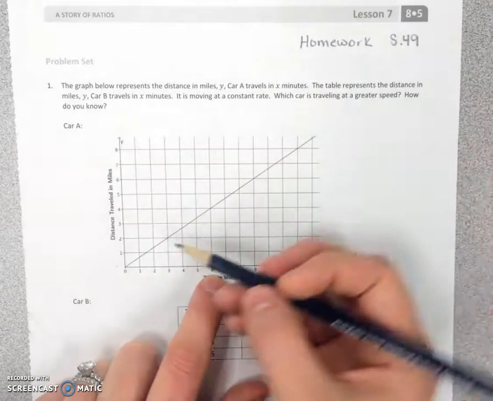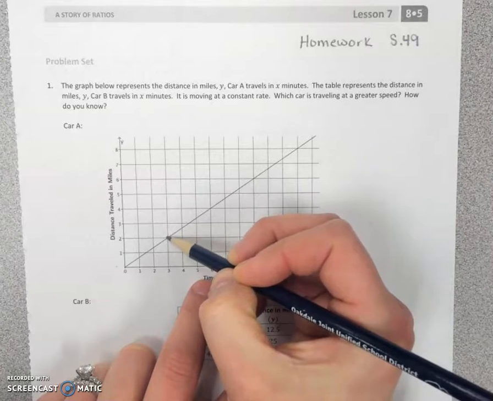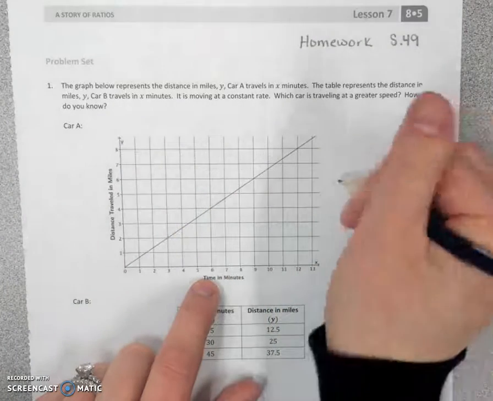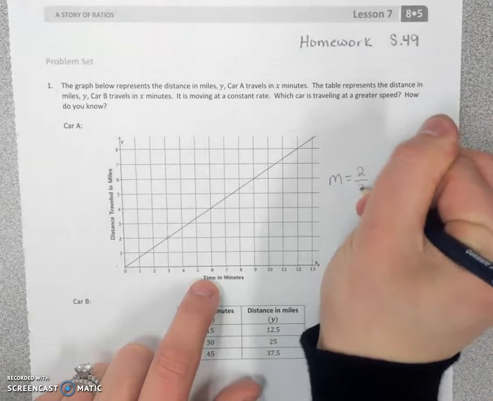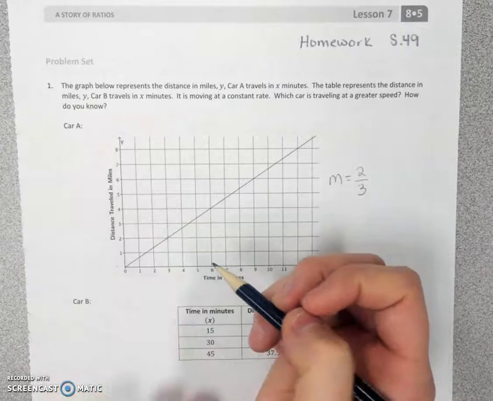So basically, if I start at a point and go up 2 over 3, that is my slope. So I'm going to make myself a note. Slope is m equals 2 over 3, again, because I went up 2 over 3. Okay?